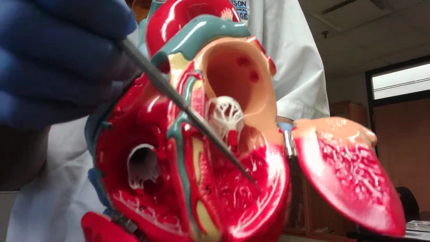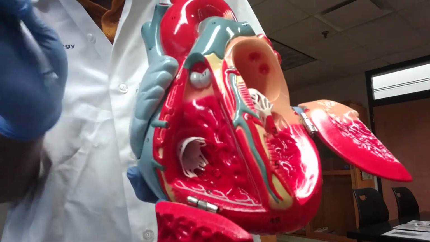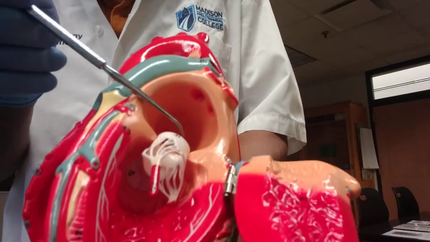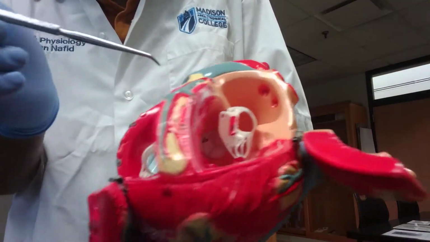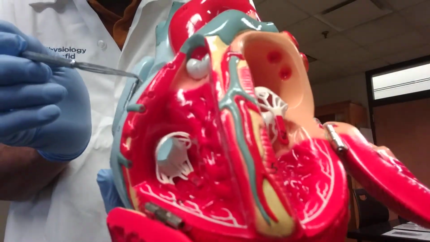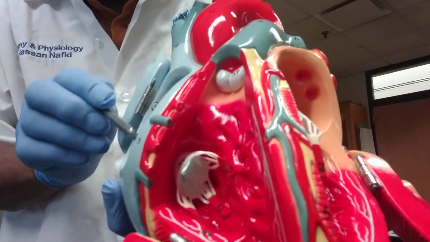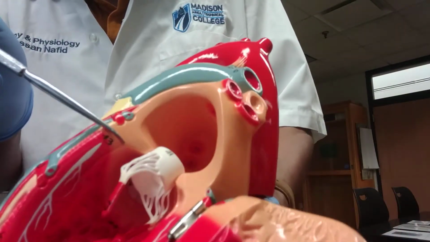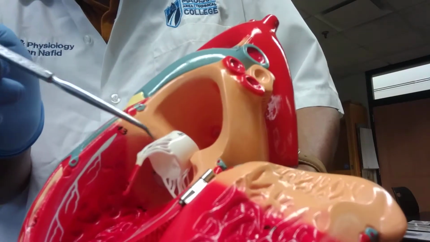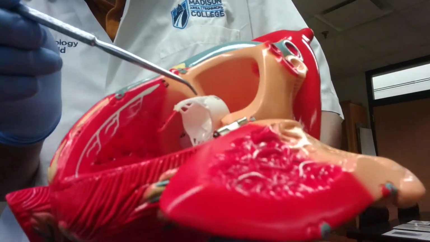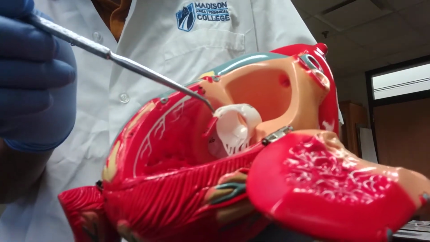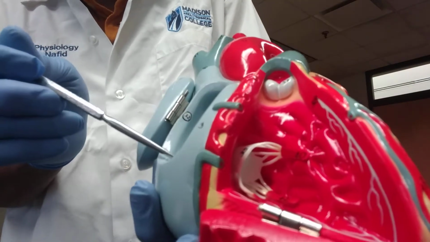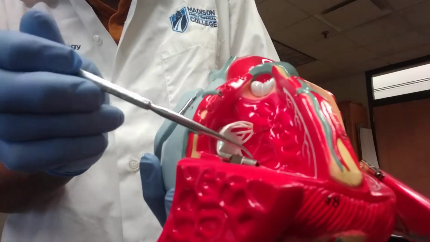The heart has 4 rooms: 2 ventricles, left ventricle and right ventricle, and 2 atria, right atrium and left atrium. The atria are separated from the ventricles by valves. What you see here, this is your tricuspid valve and this is our mitral valve. The mitral valve separates the left atrium and the left ventricle, while the tricuspid valve separates the right atrium from the right ventricle.